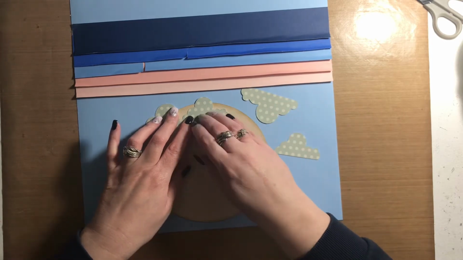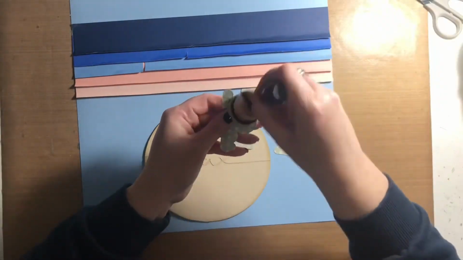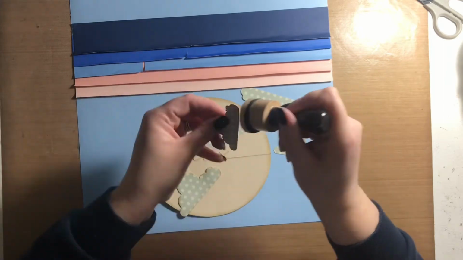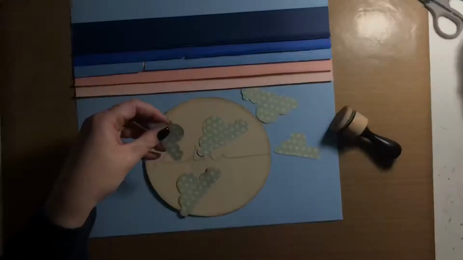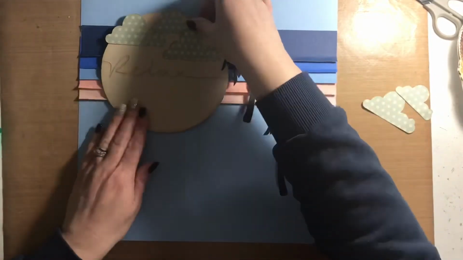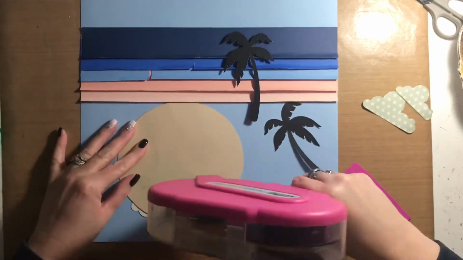I've mentioned in my videos that I had a goal to start using more of my 6x6 mini paper pads, especially for backing cut files and die cutting and stuff like that. Those clouds were actually cut from a 6x6 paper pad I had in my stash.